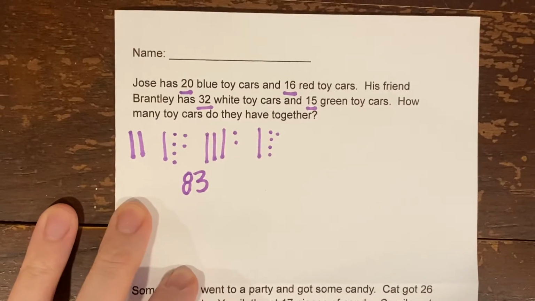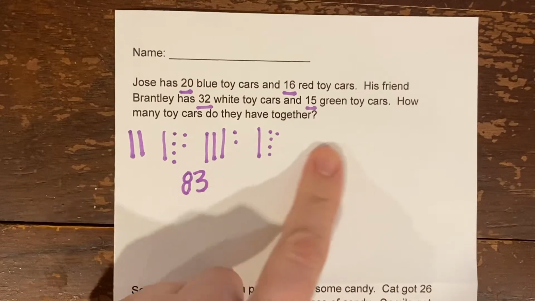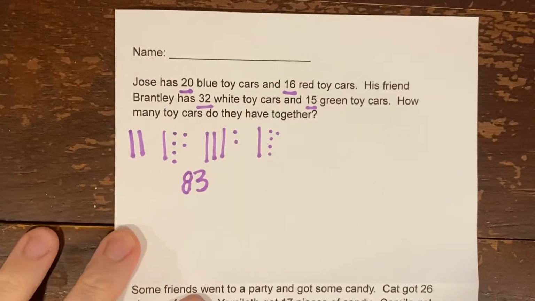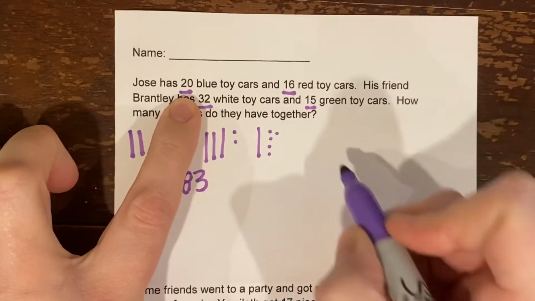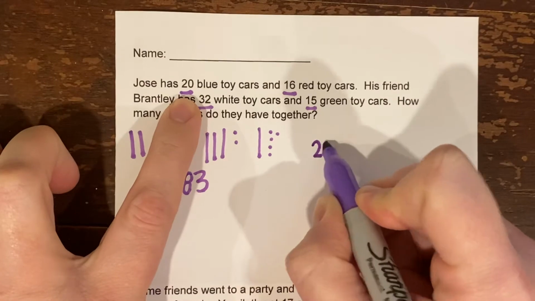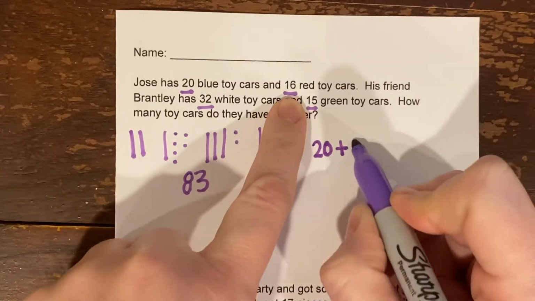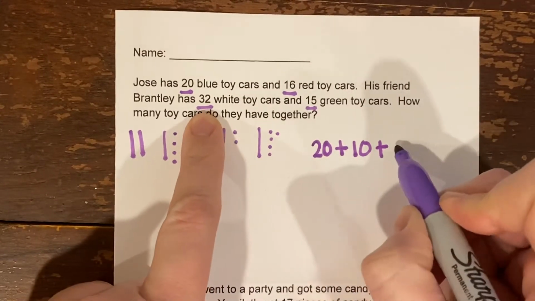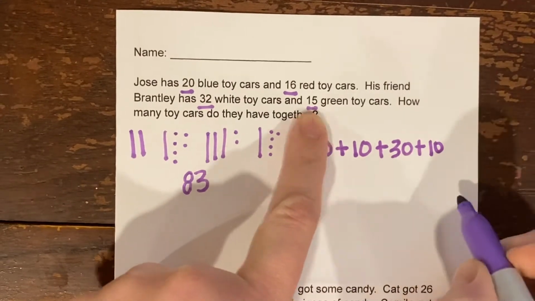All right, and then another way I can work it out is I can write down tens and ones, okay? I can go through and add all the tens, and I can go through and add all of the ones. So for my number 20, I'm going to say 2 tens. Of course, that means 20, plus the 10 in the 16, plus the 30 in the 32, plus the 10 in the 15.